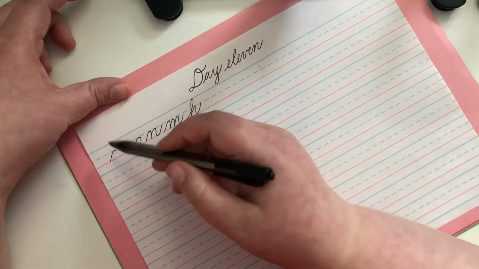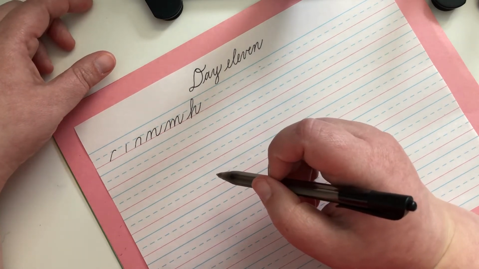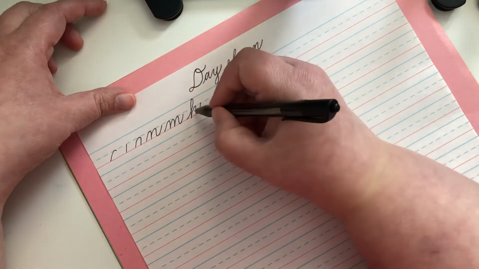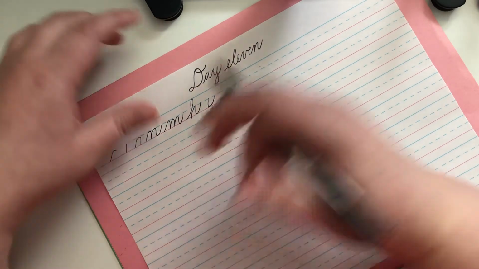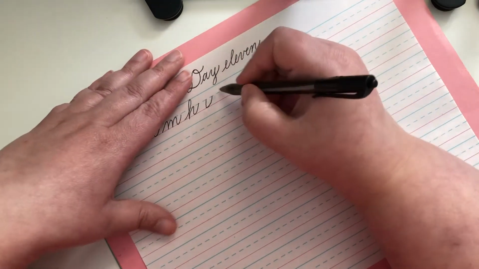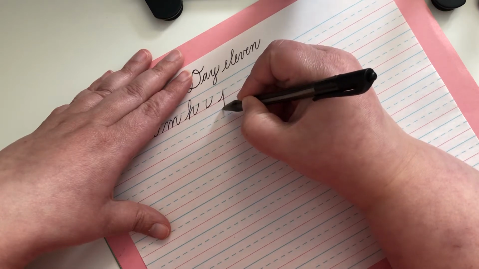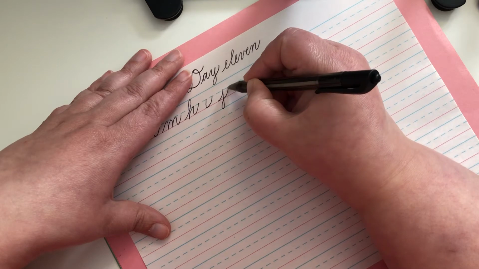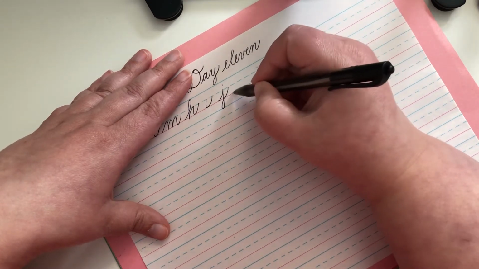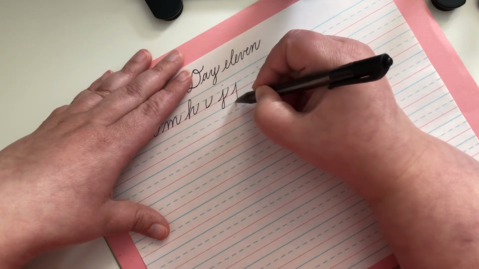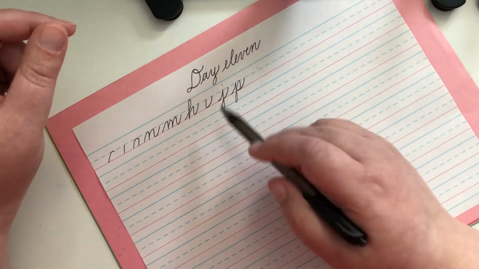So you already know overcurve and slant. And you already know a slant to an undercurve. Then, remember when we made our J? Undercurve, long slant, loop back, undercurve. So you remember how to make a J. And if you do this, it turns into a P. So you already know these things.